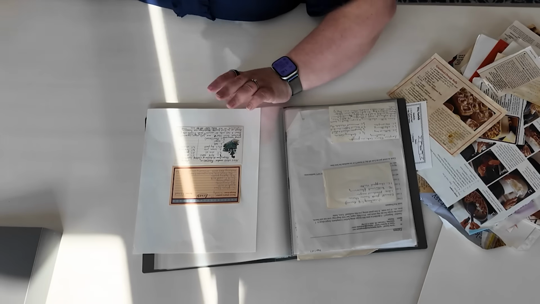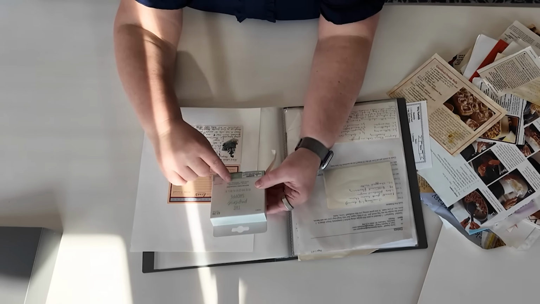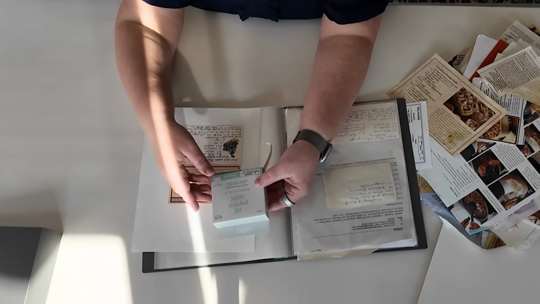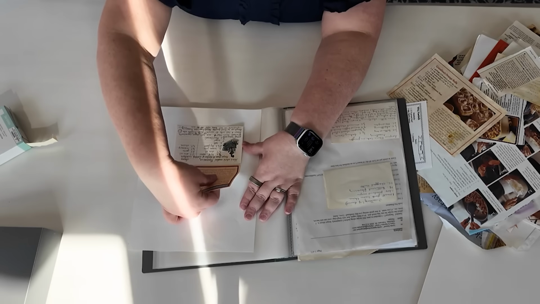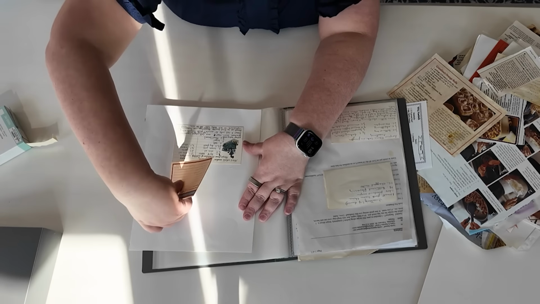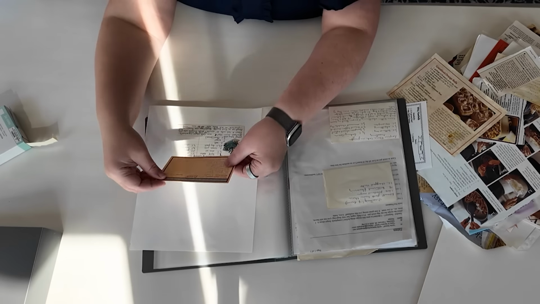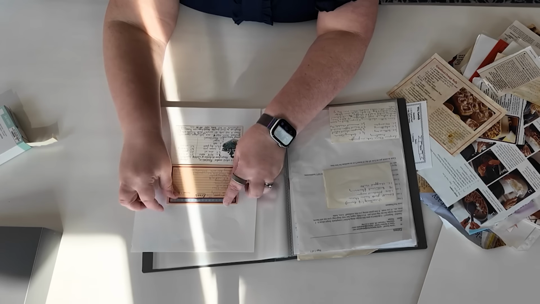I just happen to have these. I didn't buy them, but these are removable mounting squares. They're designed for scrapbooking, but this means I can remove this recipe if I really want to, so I don't feel like it's on there quite as permanently. So you can totally do that if you prefer, but however you just want to adhere them.